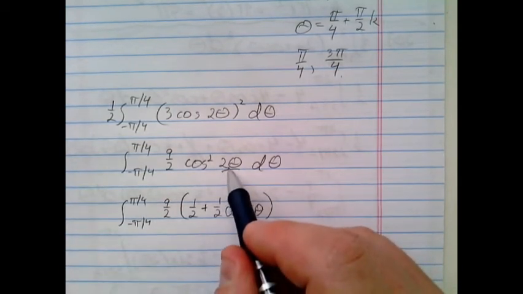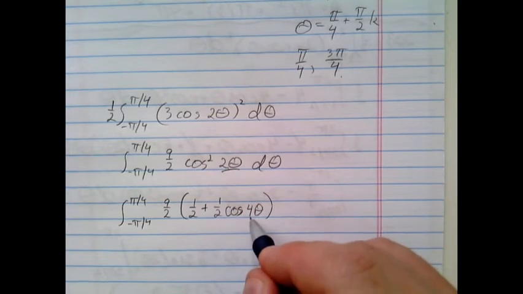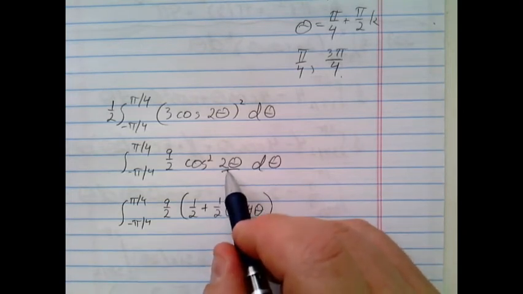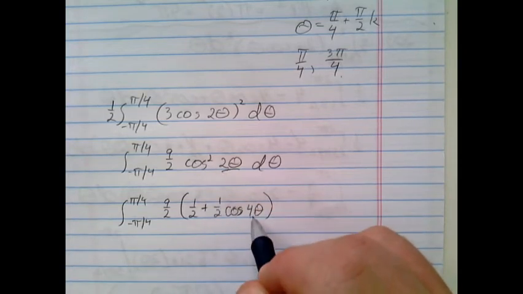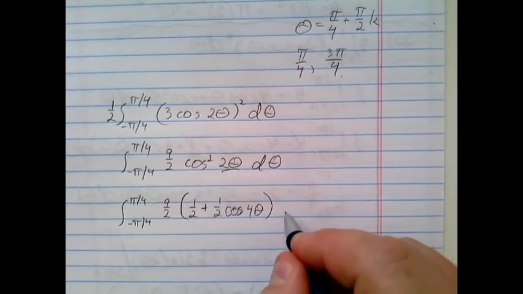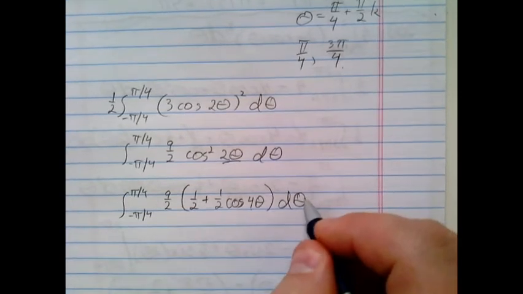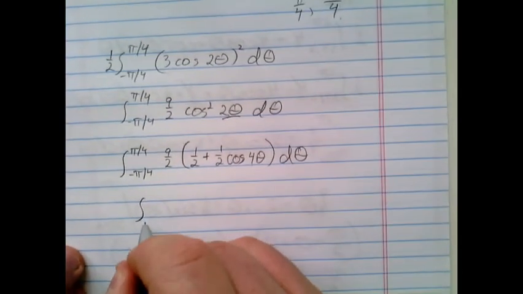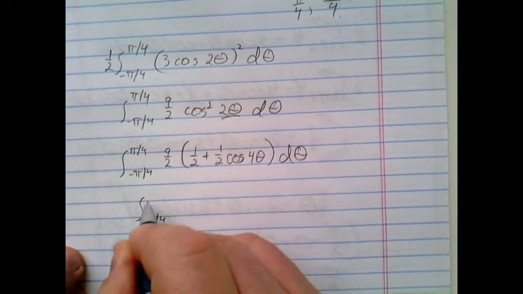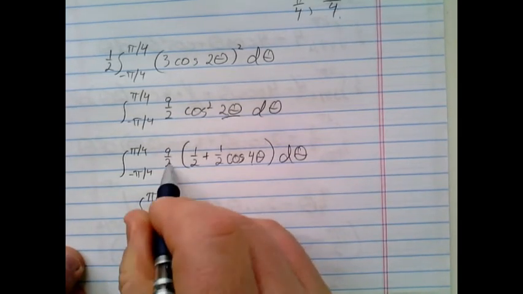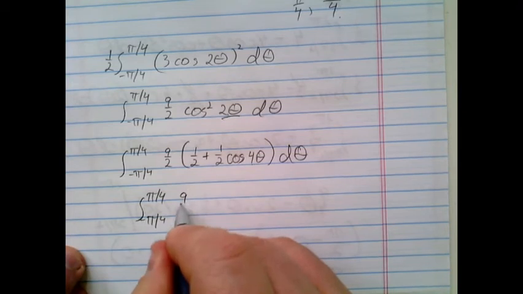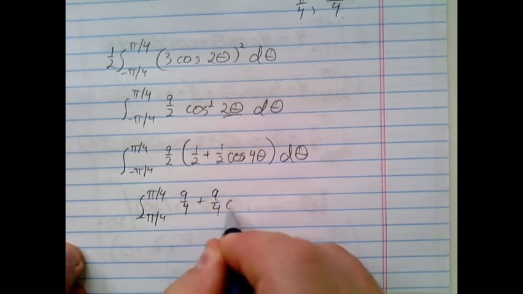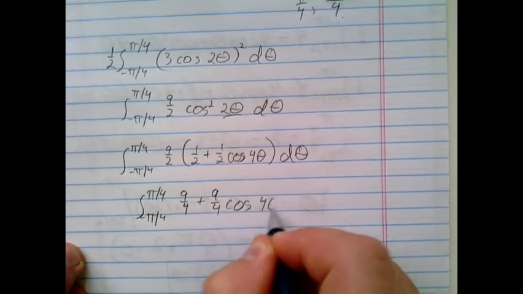So if it was cosine of just theta, that would be cosine of 2 theta. But since it's cosine of 2 theta already in the square, it becomes cosine of 4 theta. I'll distribute that 9/2 back through: 9/2 times 1/2 is 9/4 plus 9/4 cosine 4 theta.